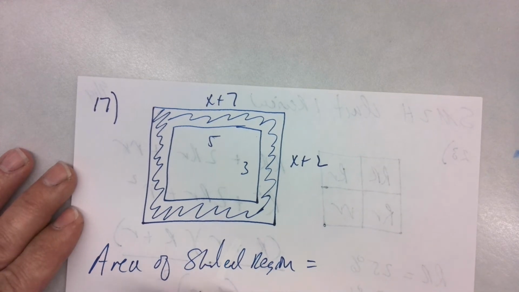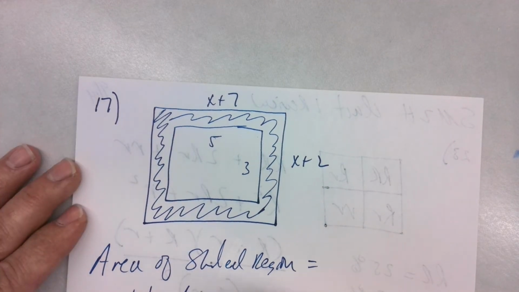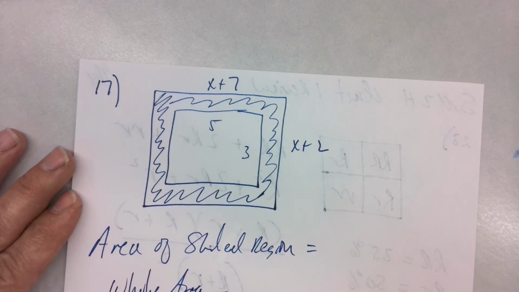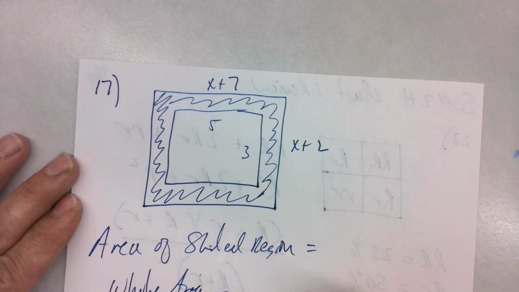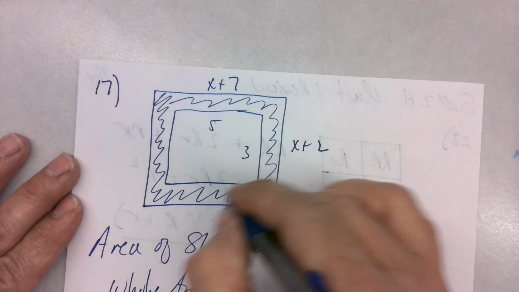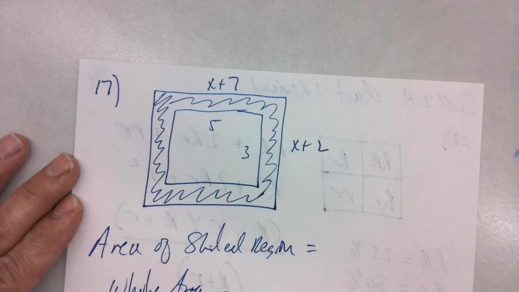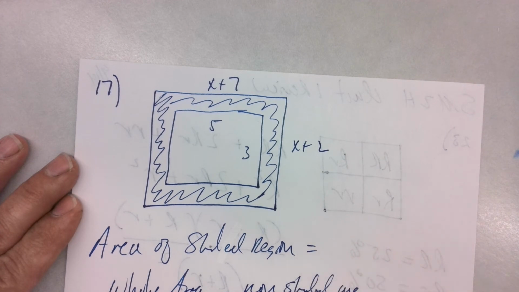I would go whole area, which is the outside area you were talking about, right? And then I'm going to subtract off the what? The inside area. What would this be? A rectangle. The non-shaded area.